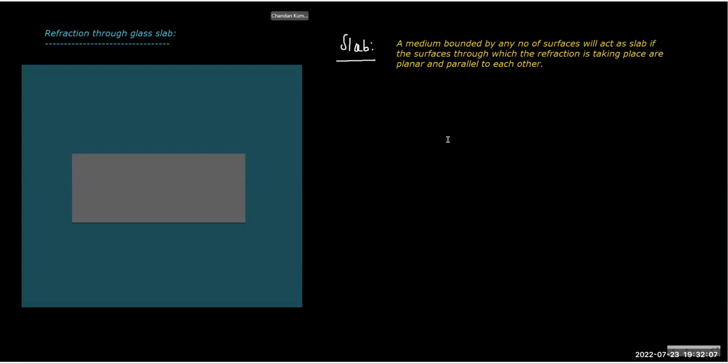It should not be flat, it should be curved. So the moment you make one surface curved, it automatically becomes what? Lens.